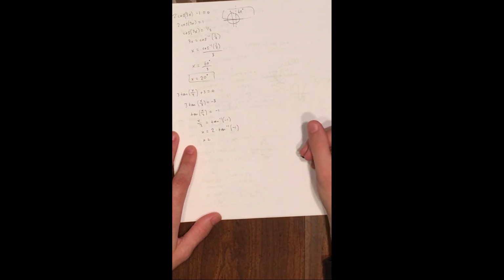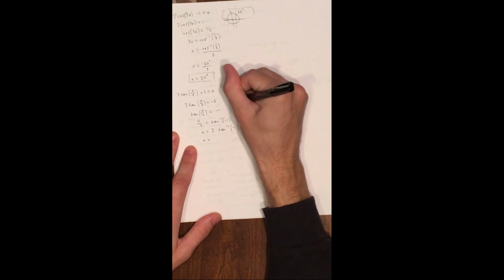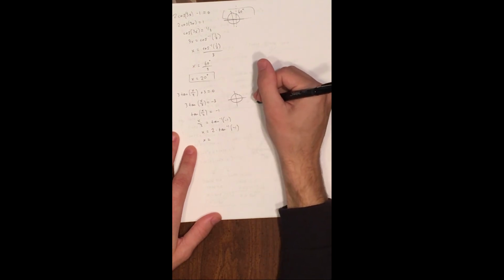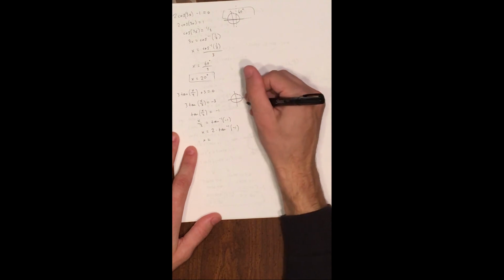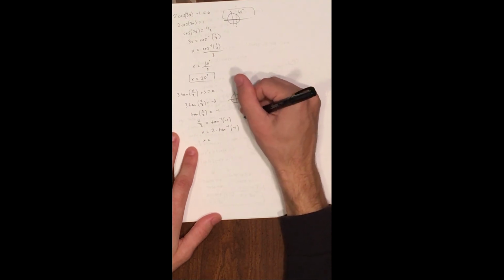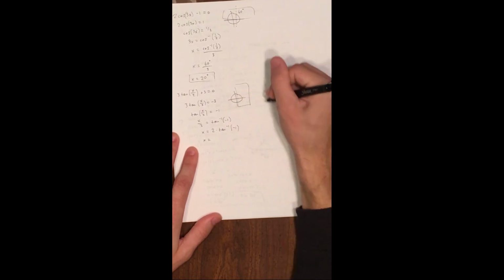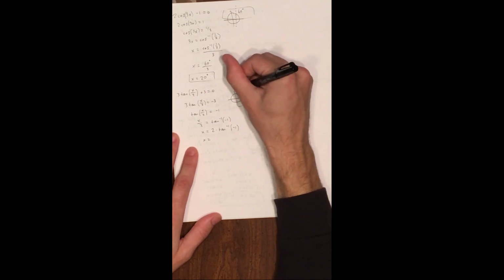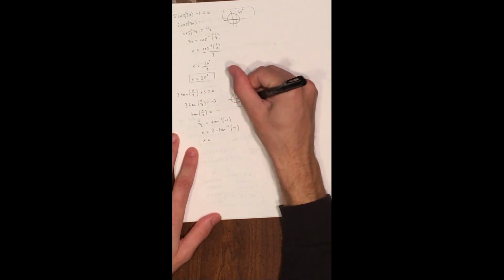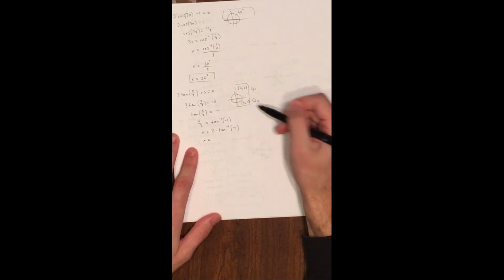So what y and x value when divided is equal to minus 1? The range of inverse tangent is quadrants 1 or 4. And there's only one of those quadrants that produces one coordinate that's positive and one that's negative, and that's quadrant 4. So we know we have to think about quadrant 4.